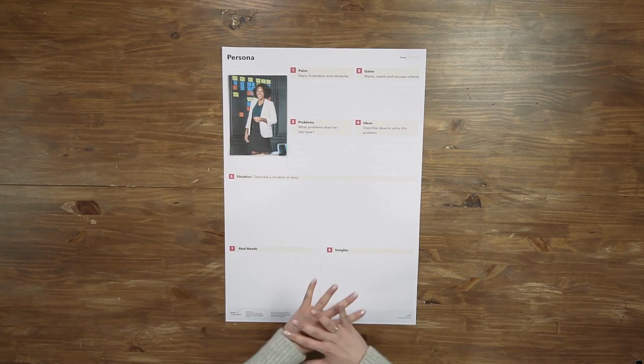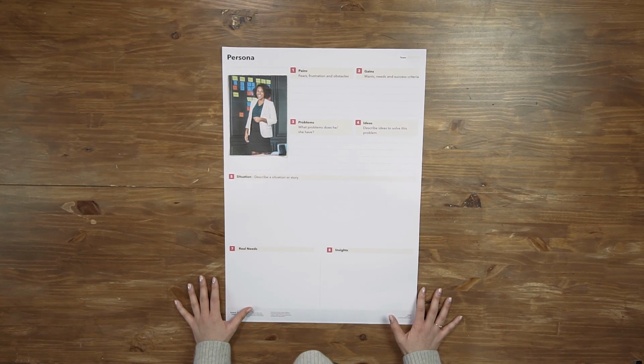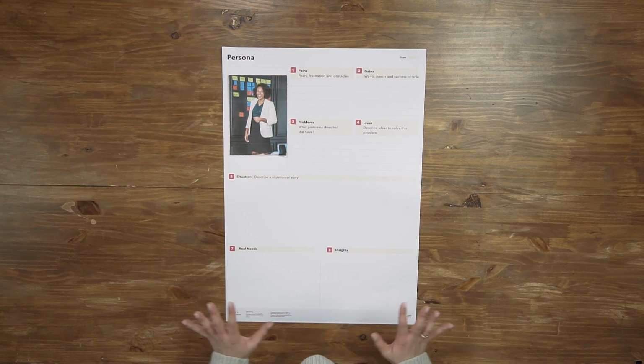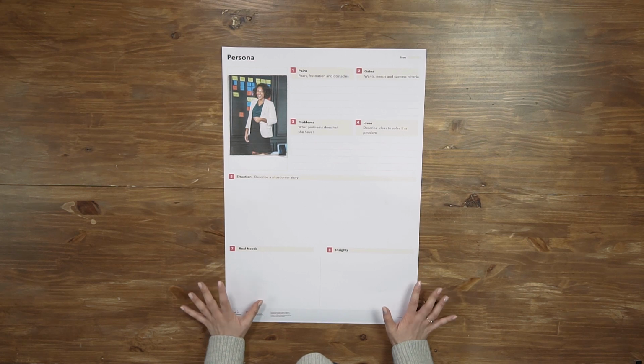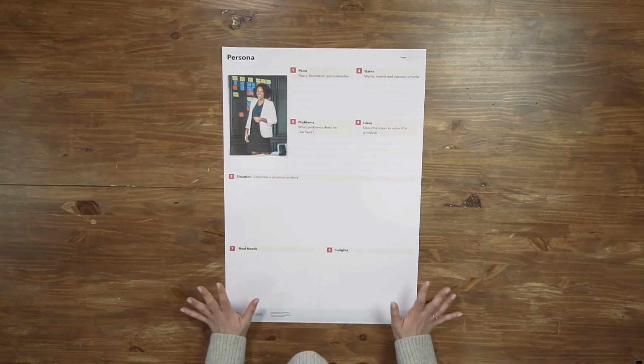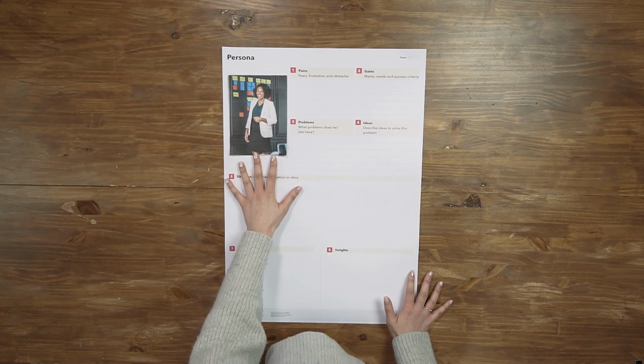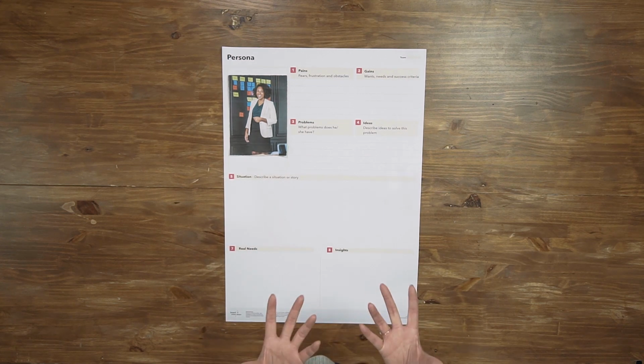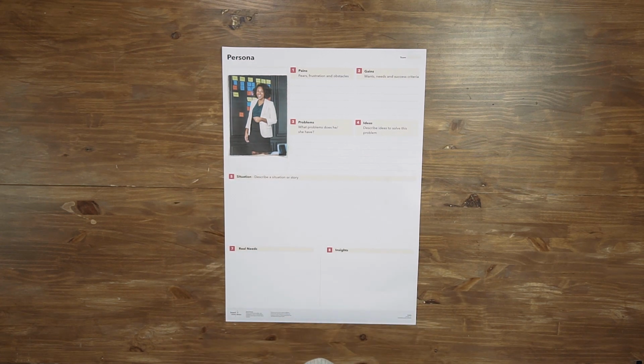As you can see, the tool itself consists of 8 different segments, and I'll be walking you through all those segments later on with an example. What we always try to start off with is a visual image. They say a picture says more than 1,000 words. Having a visual image of the person that represents your persona allows you to better connect with them on an emotional level.